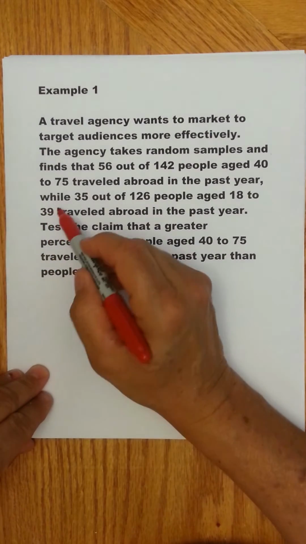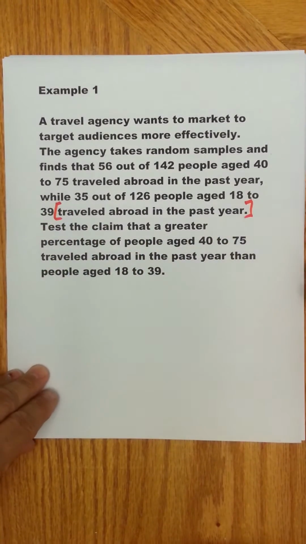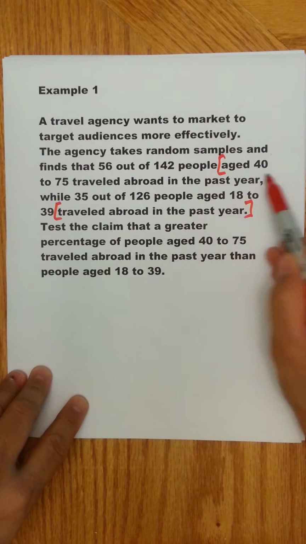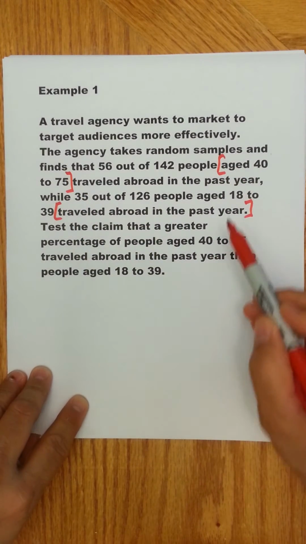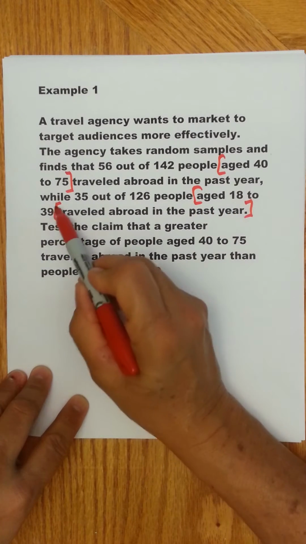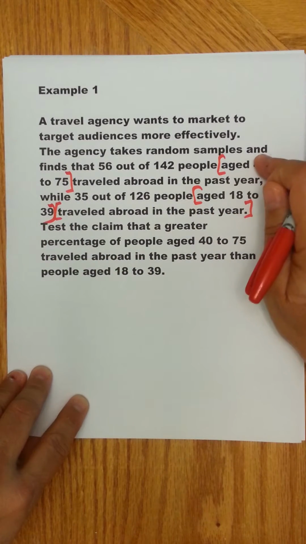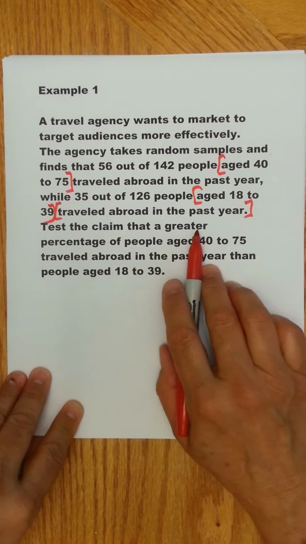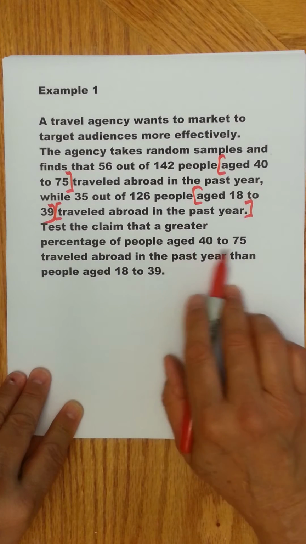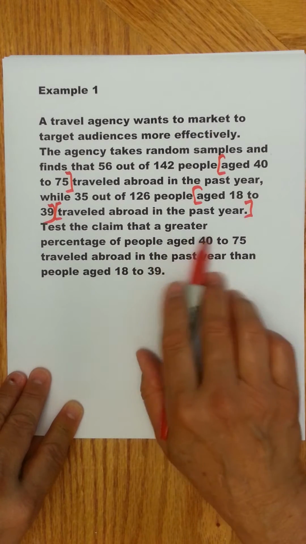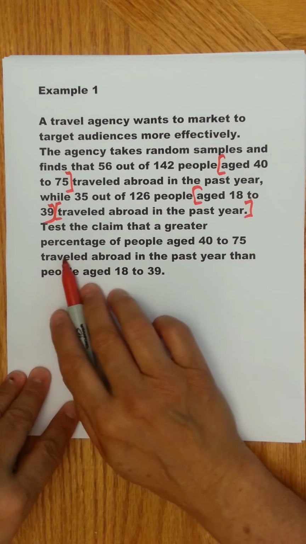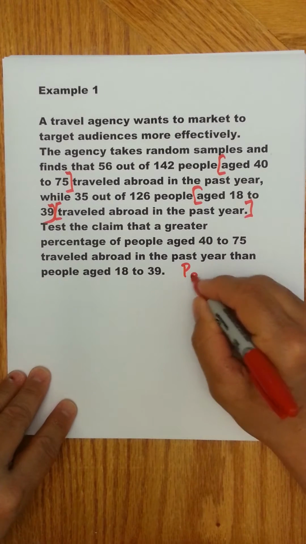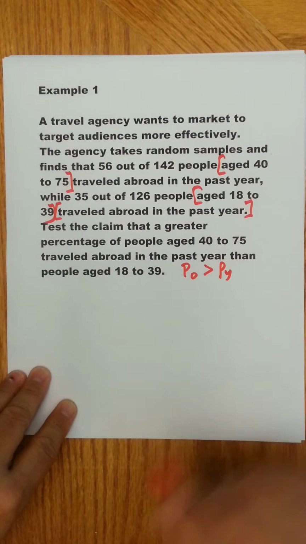So here the trait was whether someone traveled abroad in the past year. And we looked across two different populations, people who were a little older, aged 40 to 75, versus people who were a little younger, people aged 18 to 39. So I let this be older and younger. Now what they ask is, test the claim that a greater percentage of people who are 40 to 75, so a greater percentage of people who are older, traveled abroad in the past year than the people who were younger. So P of older greater than P of younger.